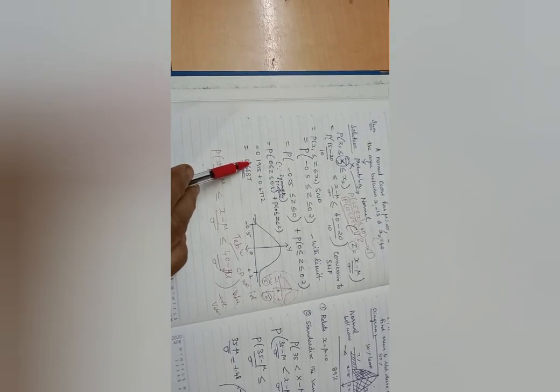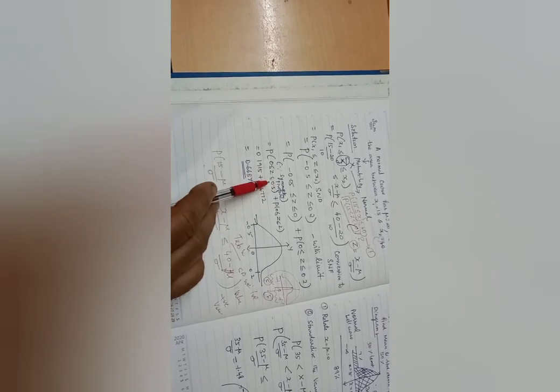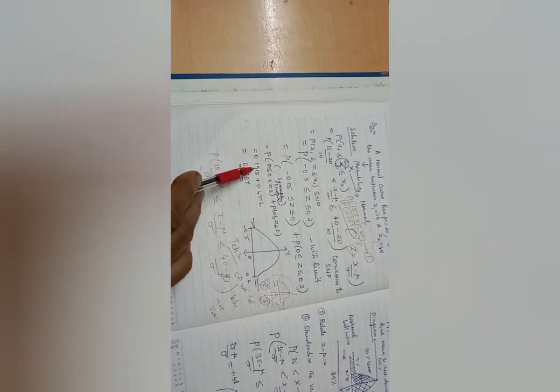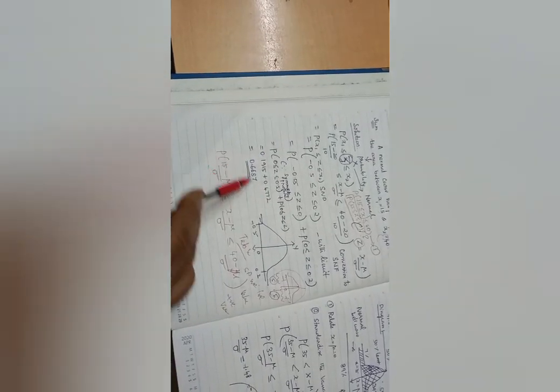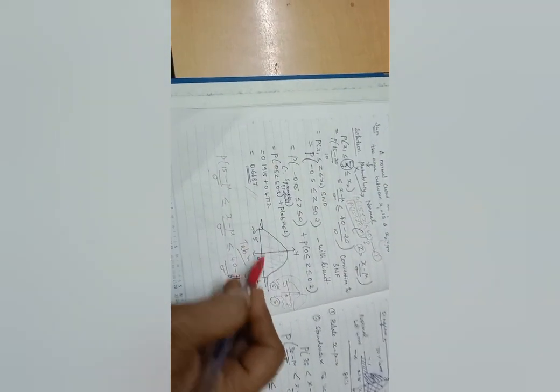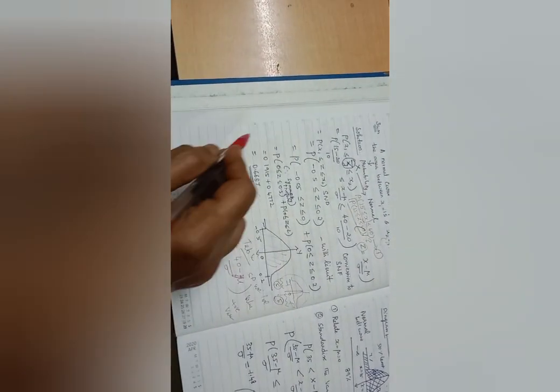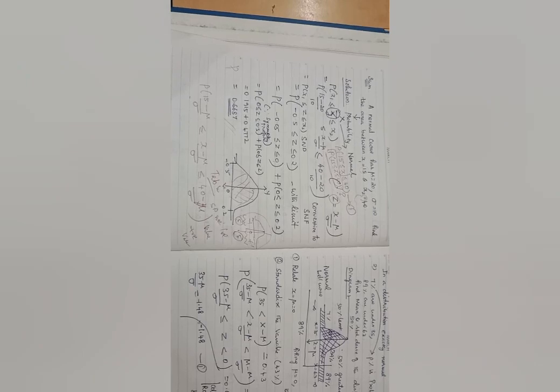Checking the values in the standard normalization table, for 0.5 we find 0.1915 and for 2 it is 0.4772. So the total area is 0.6687. The probability is found. This is how we find the area between two specific points in the normal curve.